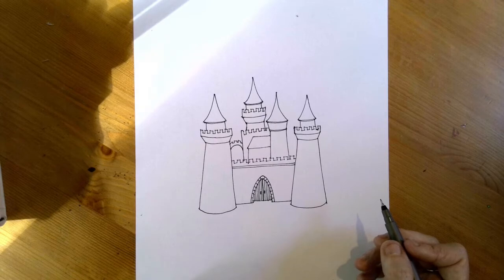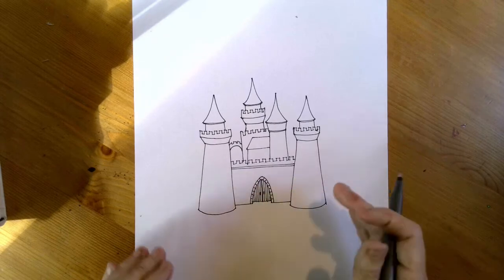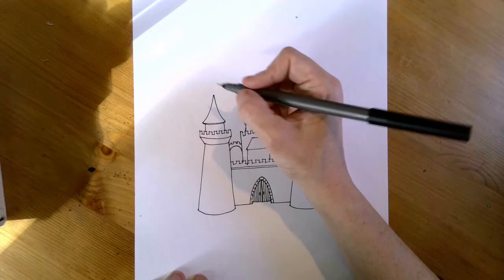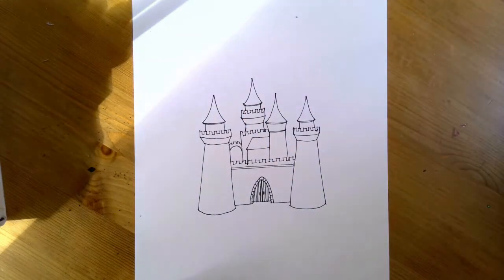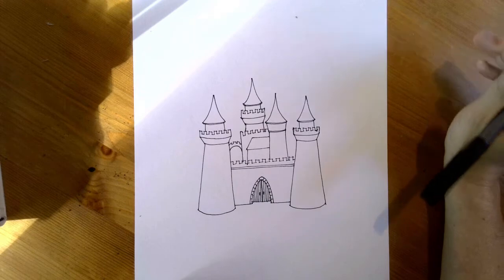Okay, now I added a bunch of windows to this. I'm actually thinking I might just do that in fast forward because you can add your own windows your own way and it's not that important for the structure. So I'll be right back after adding my windows.